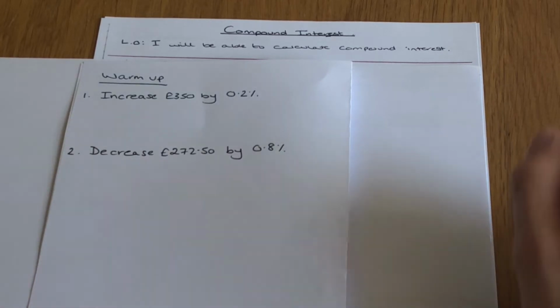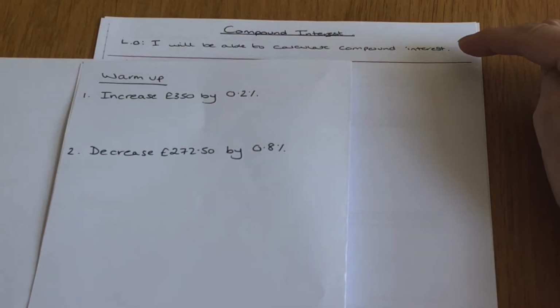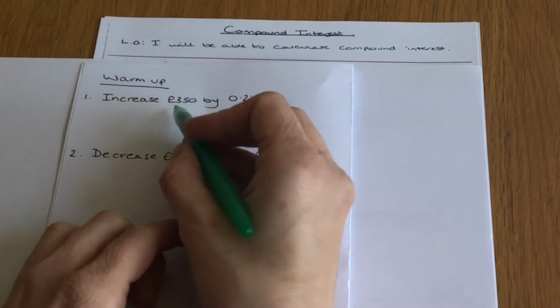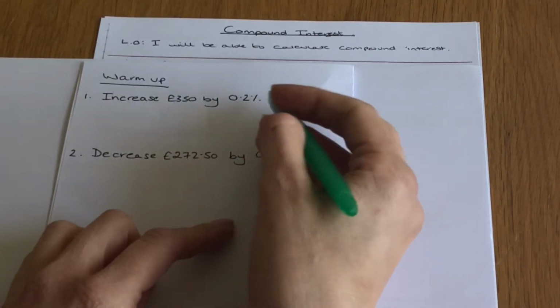Today's learning objective is I will be able to calculate compound interest. So here's your warm up, press pause, have a go, and then we'll go through it. So increase £350 by 0.2%.